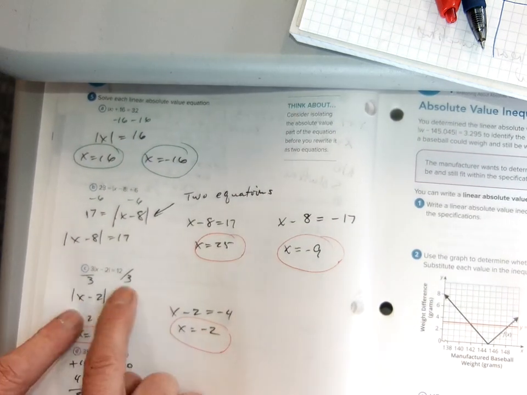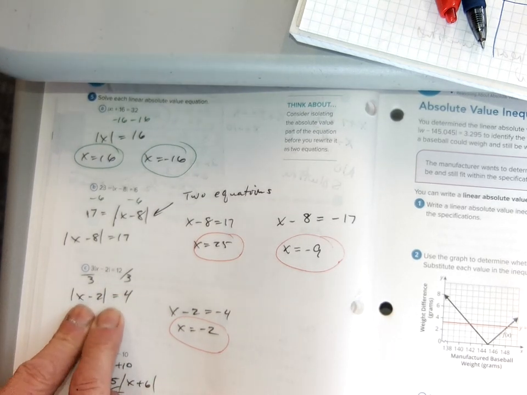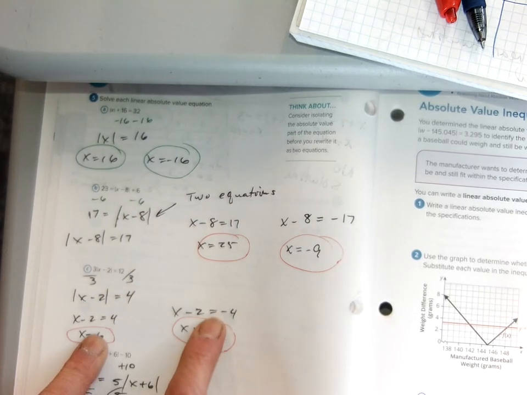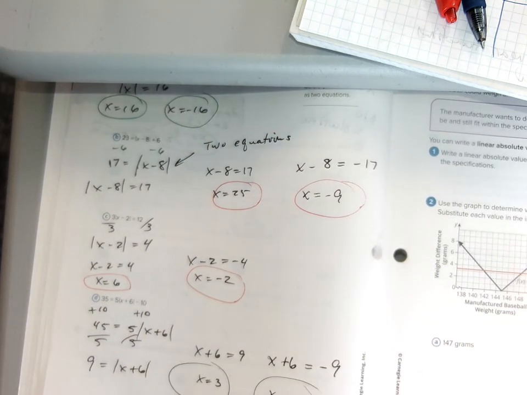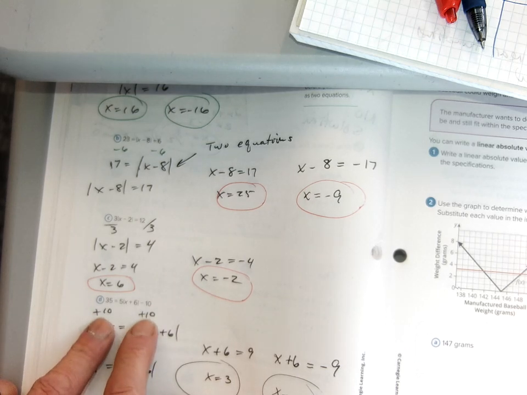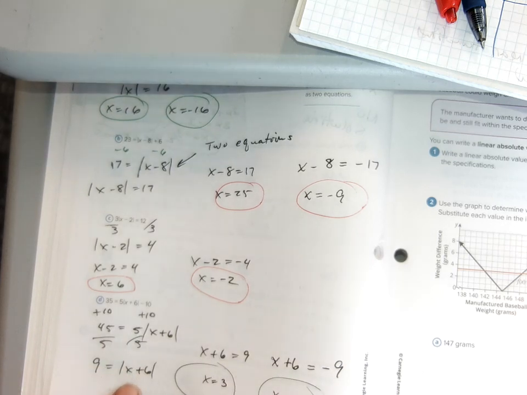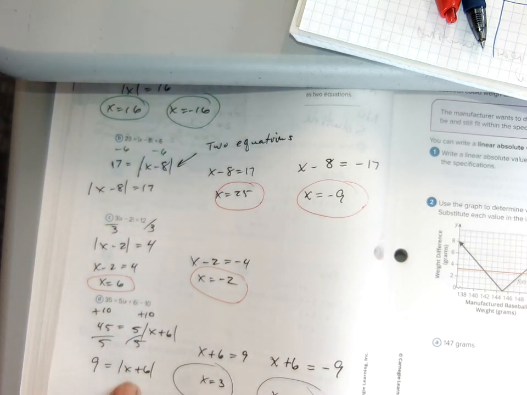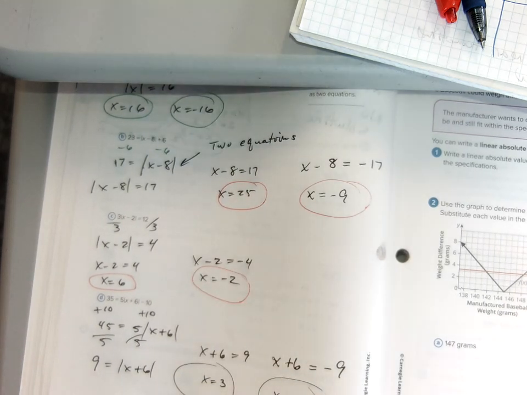C, same thing. I've got numbers to get rid of, so I've got to get rid of the 3. So I divide by 3, set up my absolute value so I can get two equations, solve both equations so I get two answers. Okay. D, just a lot of things to get rid of. So first I got rid of the 10, plus 10 to get rid of the negative 10. Then I divide by 5, so I got it down just to the absolute value. So then I've got my absolute value of x plus 6 equals 9, so I wrote it as two parts, positive 9 and negative 9, and I solved and I got those answers.